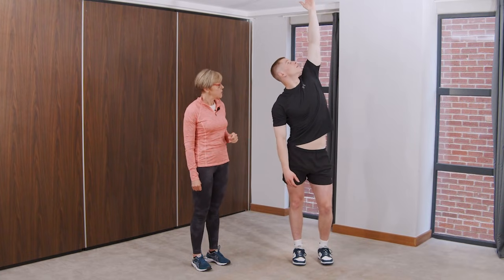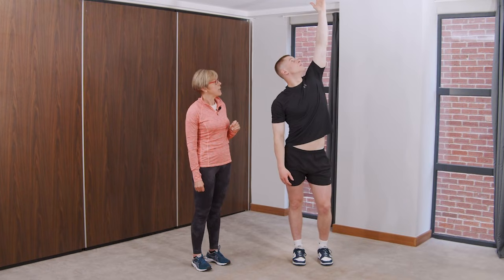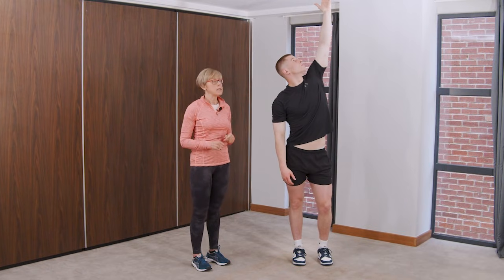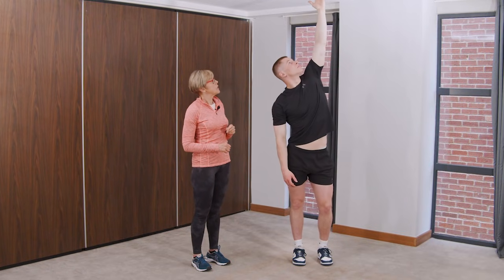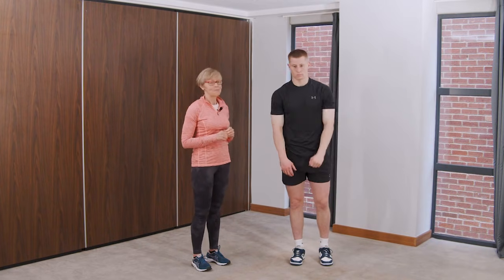So do allow the pelvis to drop on that side. We're really getting that length at the obliques being brought into question. And then lower, release, and relax. Perfect.